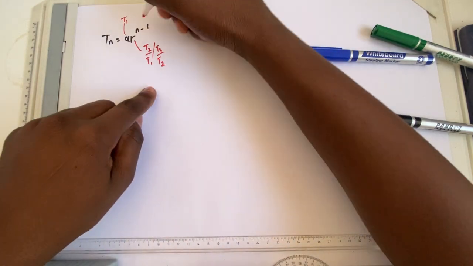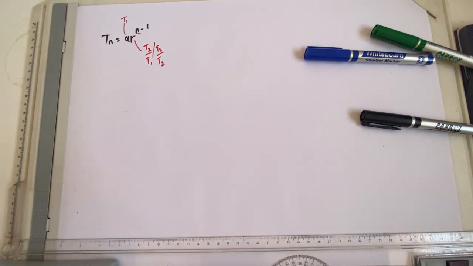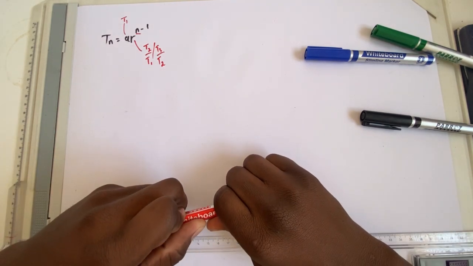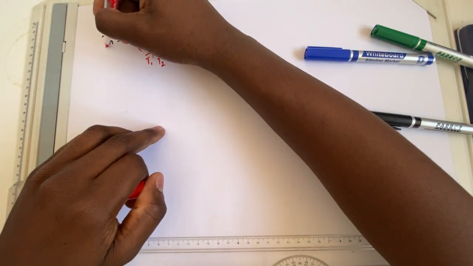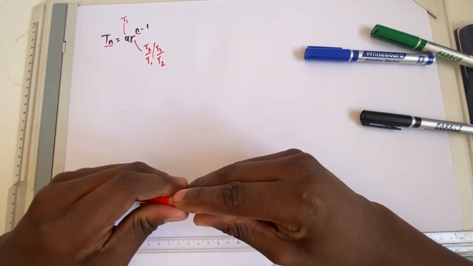Now, this n is still going to be representing our position: term number 4, term number 3. But Tn represents the occupier, the number that is going to be at that position.